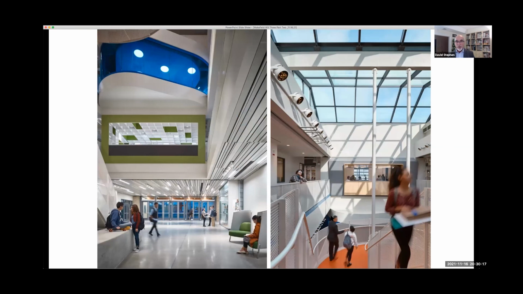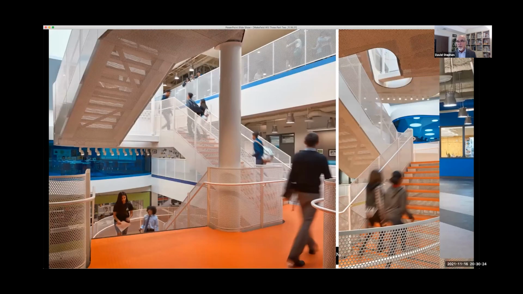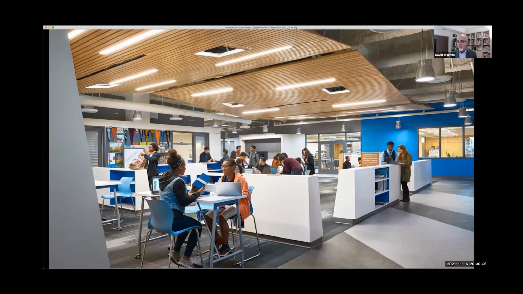Here are just some of the images. This really feels and looks like a high performance work environment. It doesn't feel like you're walking into a high school. It feels like you're in a workplace. And actually the kids operate as if it's a workplace. They operate very independently. You can see there's a lot of transparency.